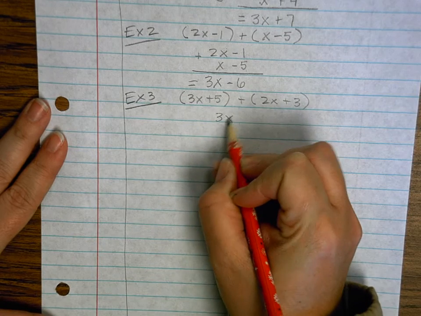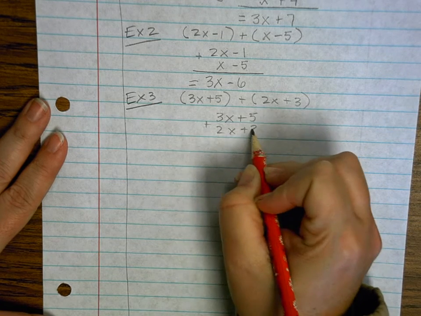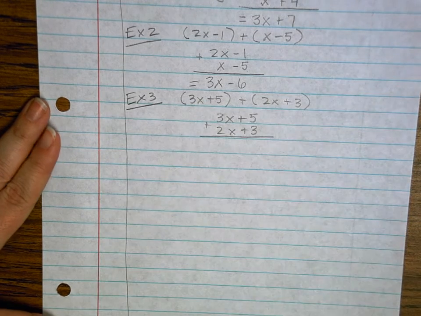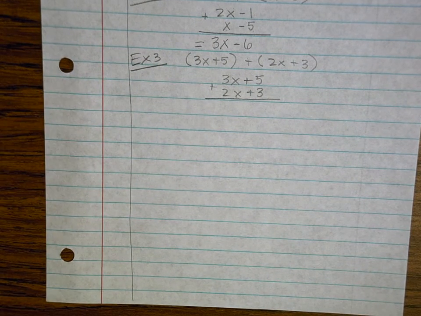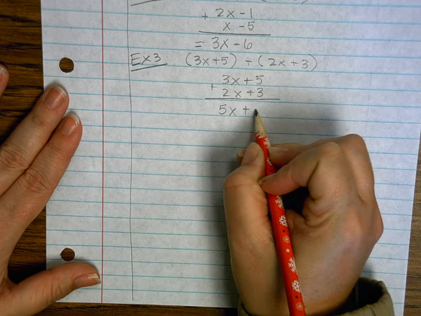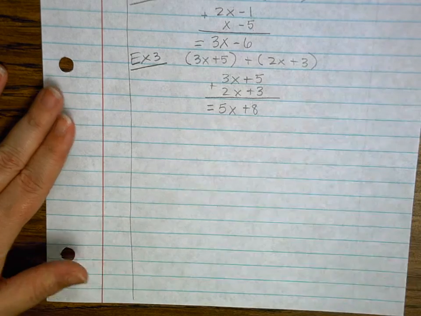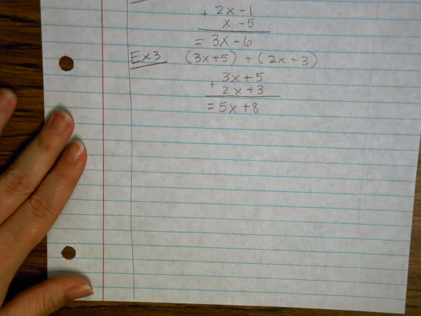Again, we'll stack them. So what should we have for our answer? Okay, so we have 5x and then we have 8. Raise your hand if you think that's pretty simple. Good. Let's do another one with negative.